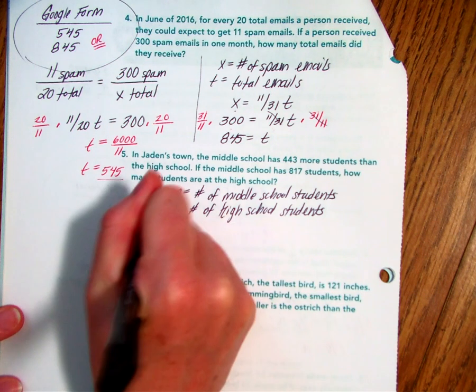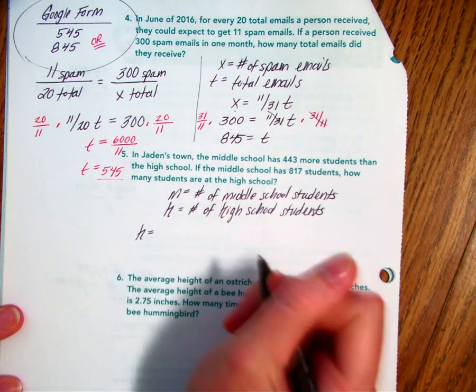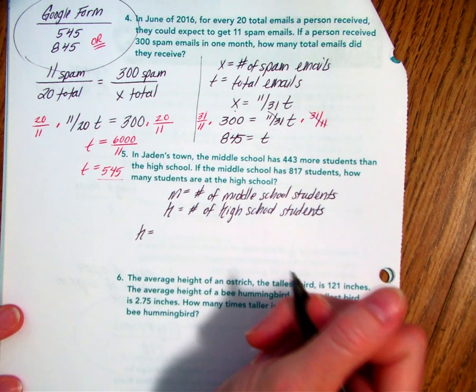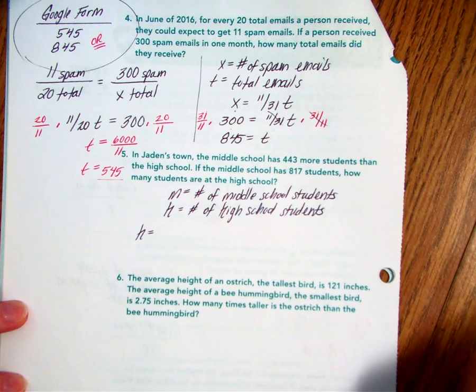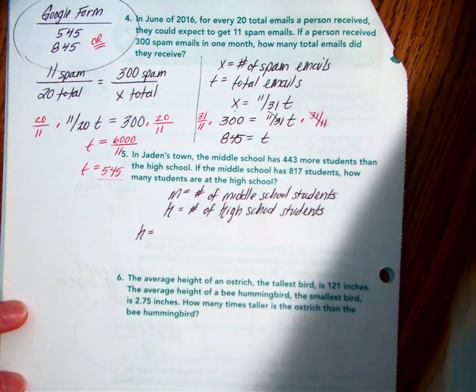So H equals the middle school plus 443. No, I think I said that backwards. Let me try that again.